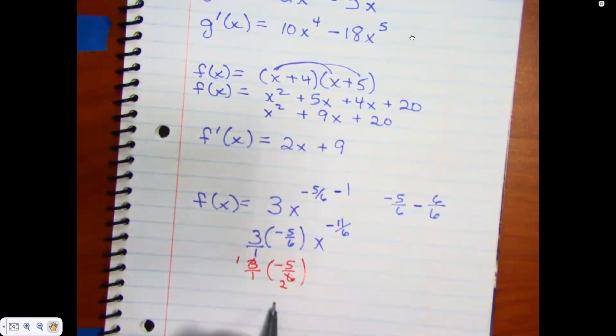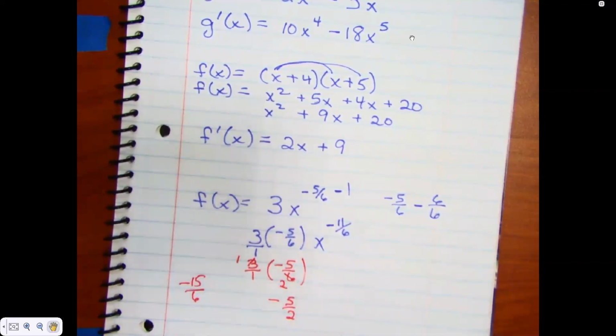So negative 5/2. What was the other one I said? Negative 15/6. That should reduce to the same thing. And then x to the negative 11/6. And you can just leave it like that. That's fine. And so just take a little bit of extra time with the crazy ones.